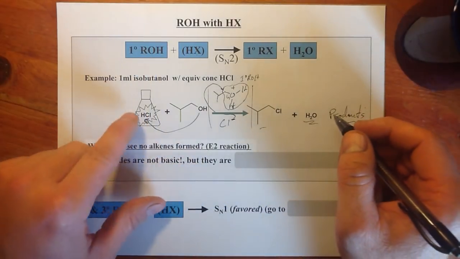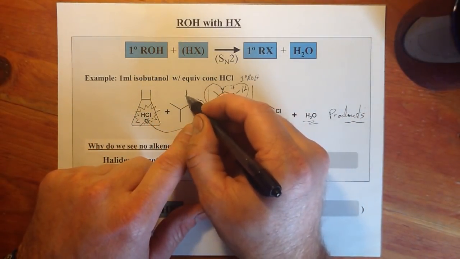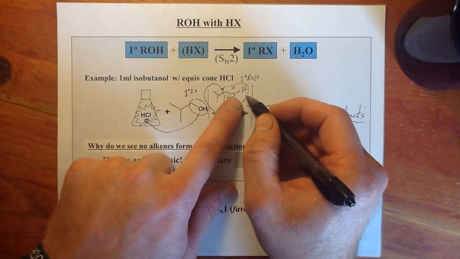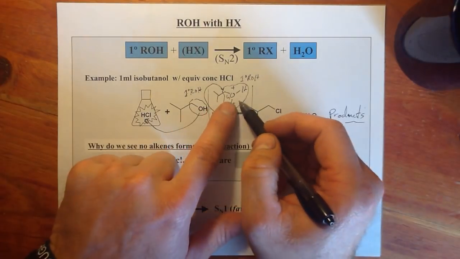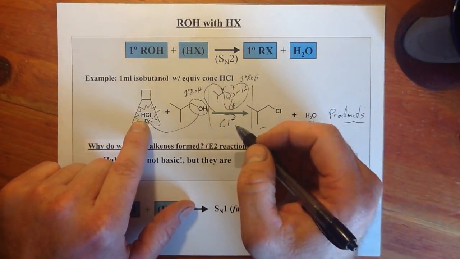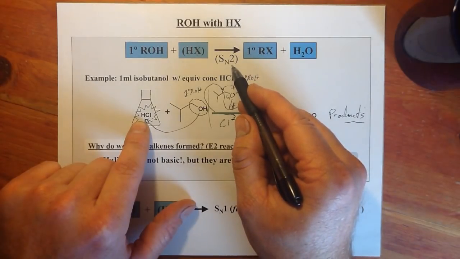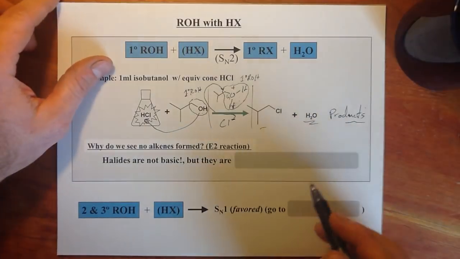Know that your tags are present. We know this is a primary ROH. At this point, we know it's a primary ROH. We tagged it after it had the proton, but it doesn't matter where you tag it. At this point or at this point, it's a primary ROH. This is a halogen-containing acid, so we knew SN2 chemistry. After protonation, we have SN2 chemistry.